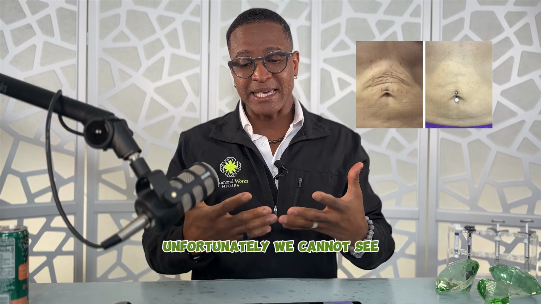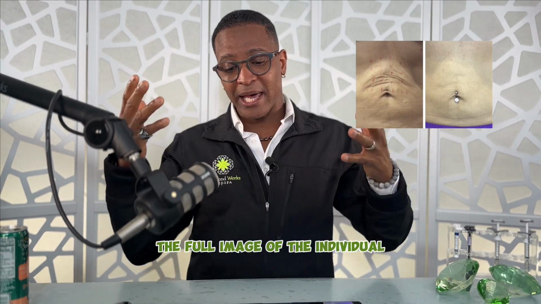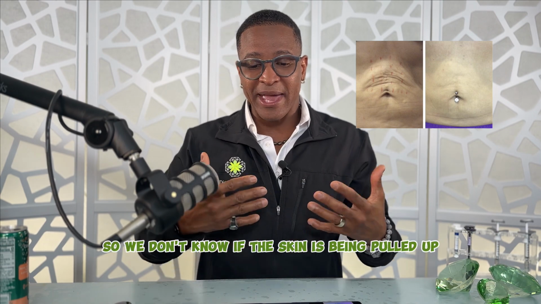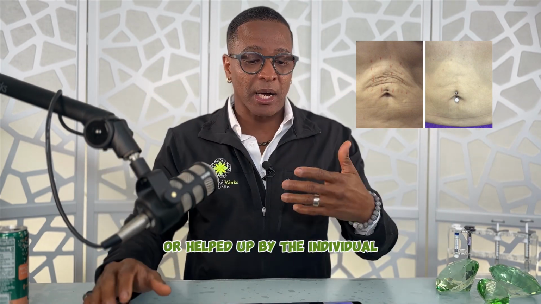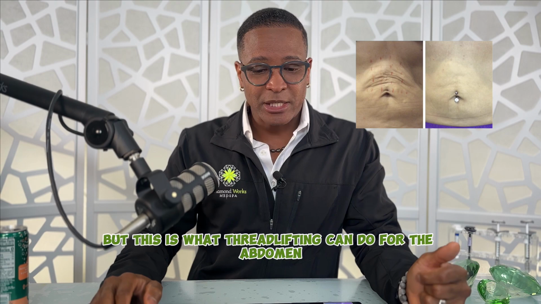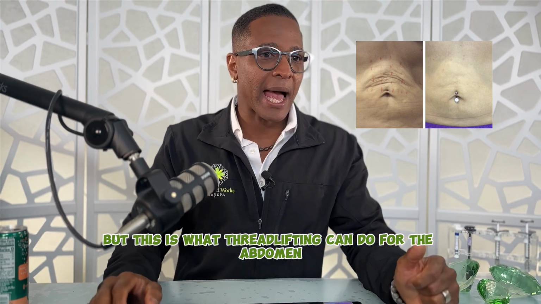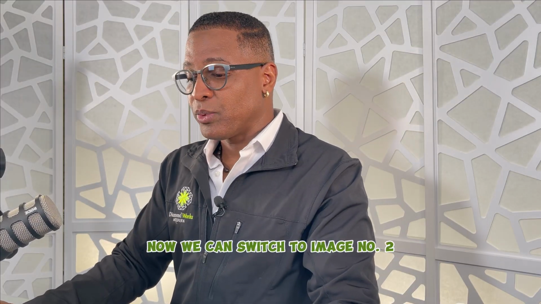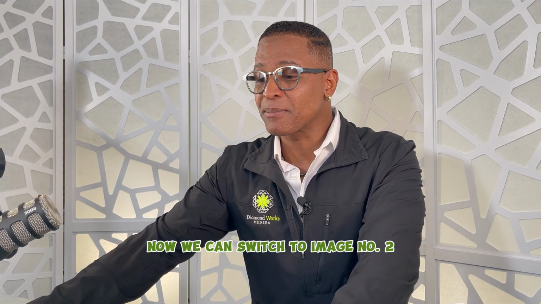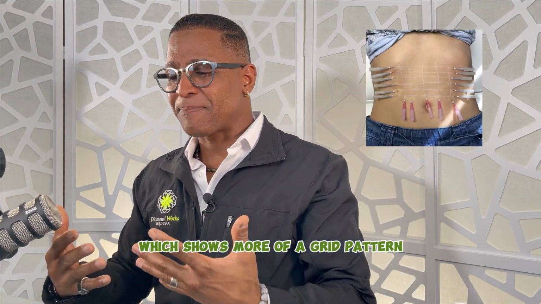Unfortunately, we cannot see the full image of the individual, so we don't know if the skin is being pulled up or helped up by the individual. But this is what thread lifting can do for the abdomen. Okay. Now, we can switch to image number two, which shows more of a grid pattern.